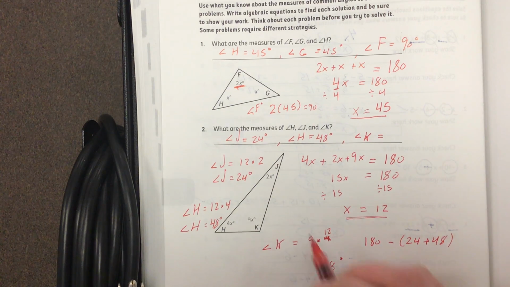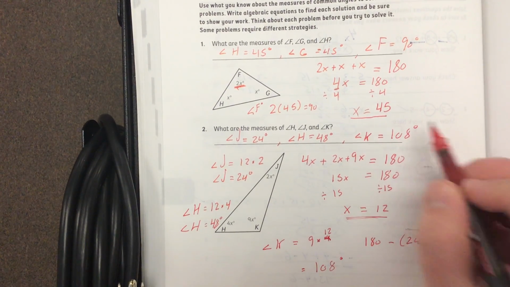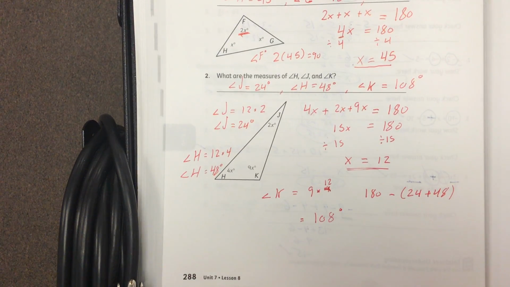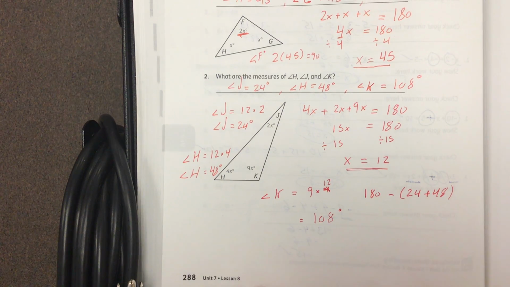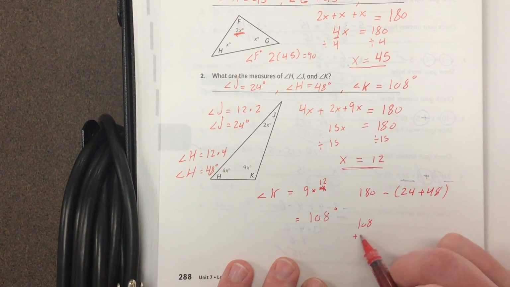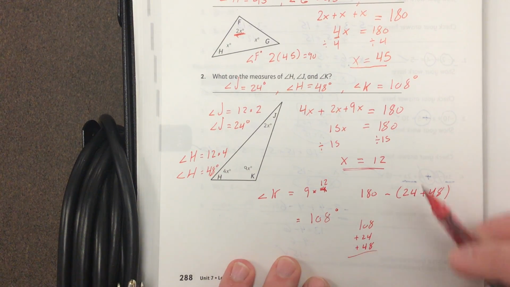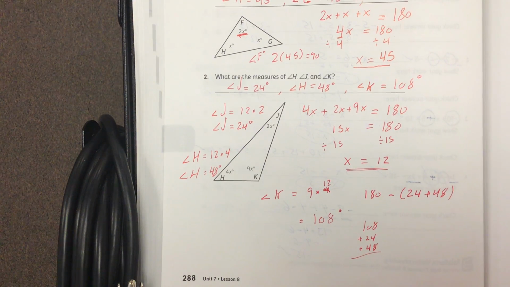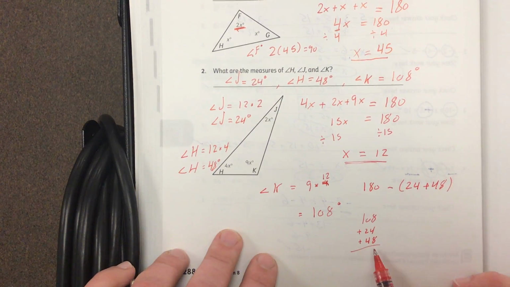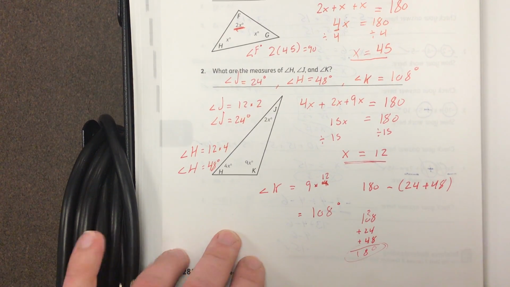That looks good. So angle K is 108 degrees. All right, how could I check to see if I'm right? Add all the angles up. If you add those up, do you get 180? Yeah, you do. So we're good there.